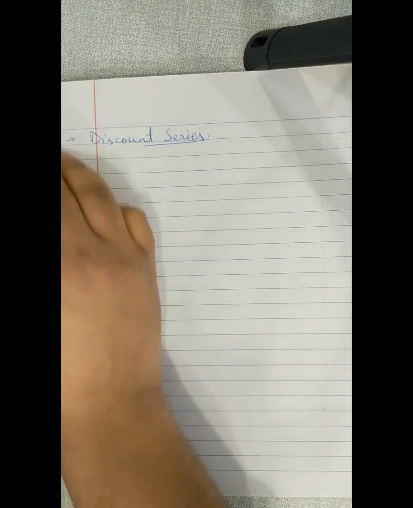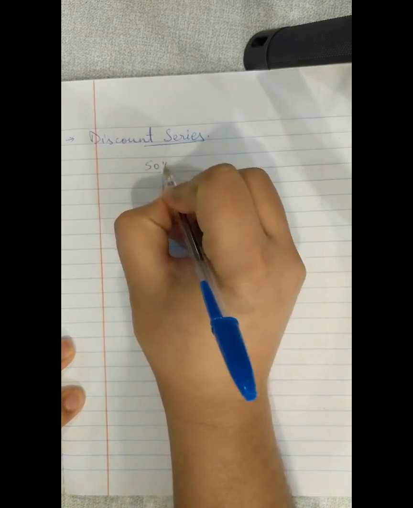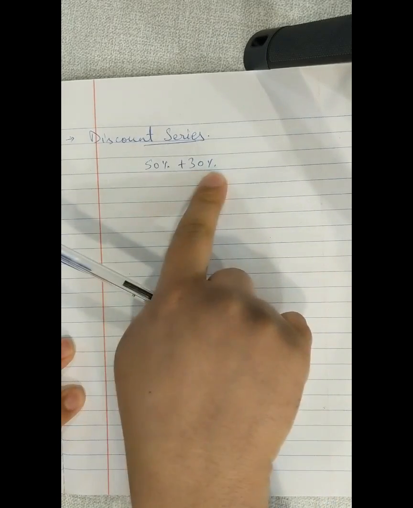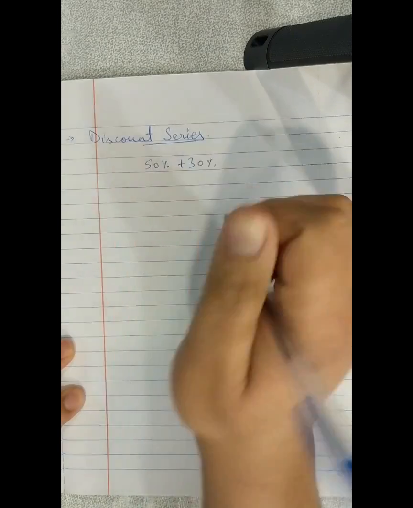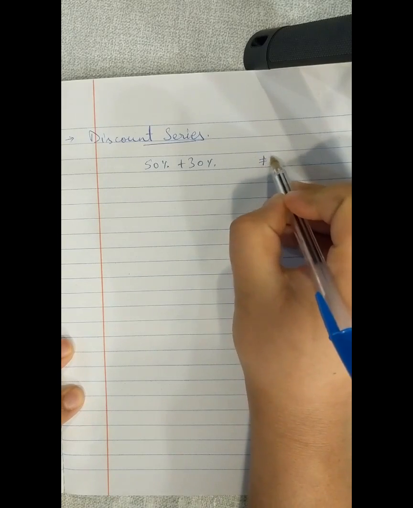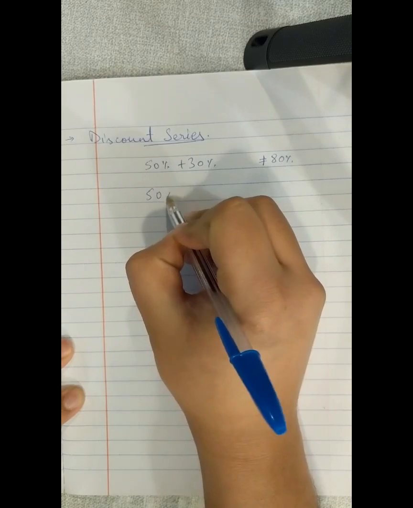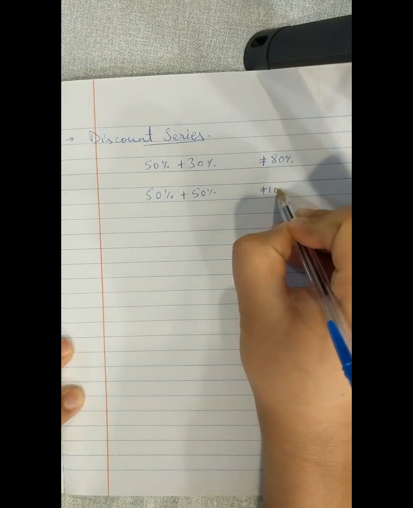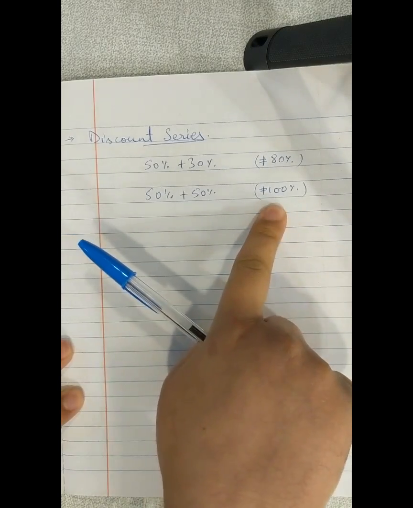During the sale you often saw this kind of sale, 50% plus 30%. If you are familiar with this, what does this mean? So there is a series of discounts. So this does not mean we have 80%. This is not 80% discount. Sometimes we see the sale is of 50% plus 50%. This is not actually 100%. These are not equal to this.